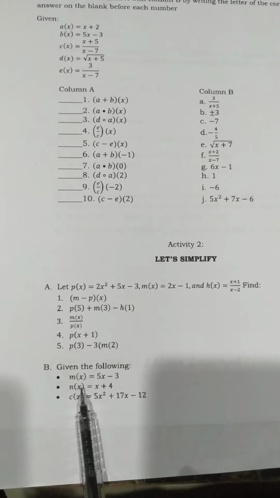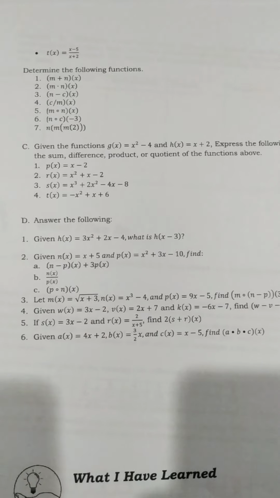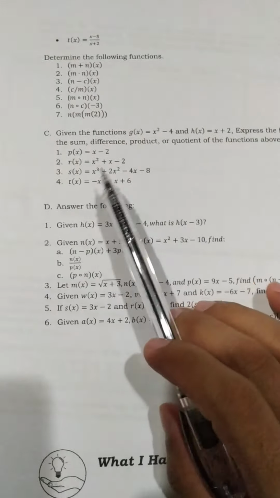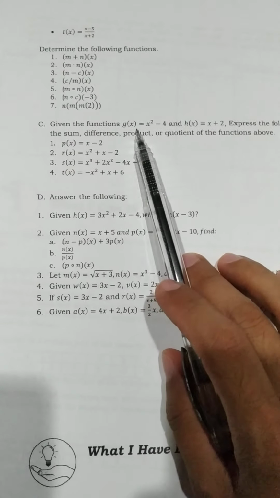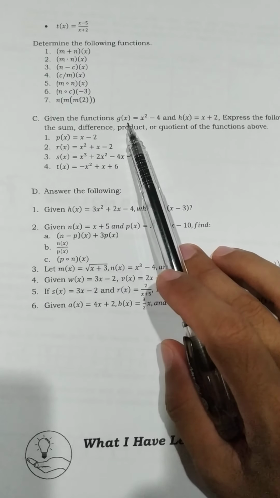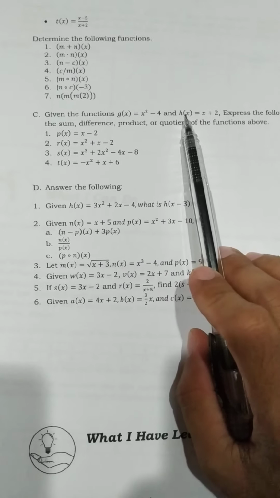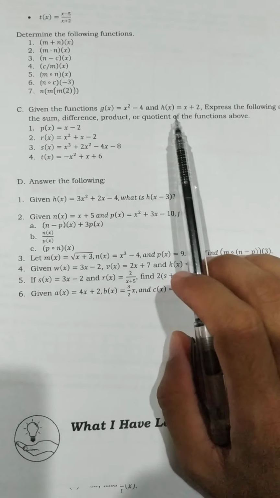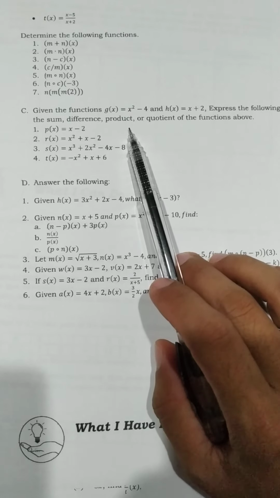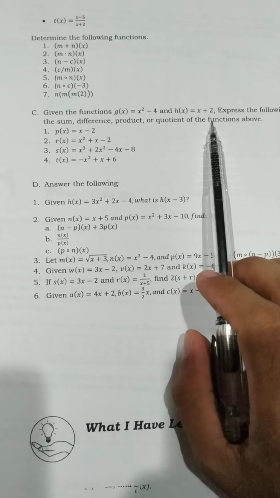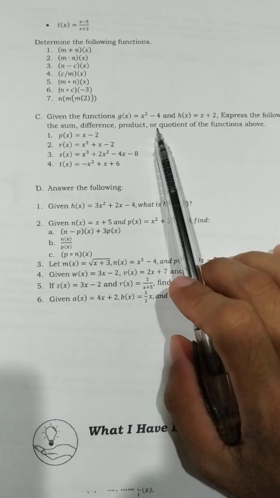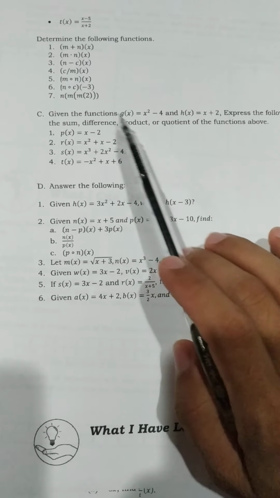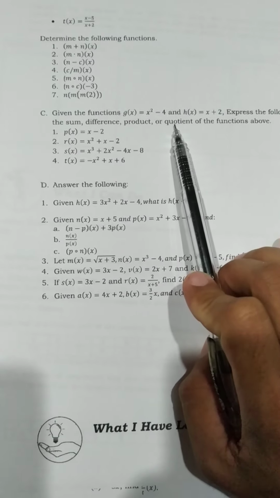Same with letter B. For letter C, what we will do in letter C, we are given these functions g of x and h of x. So the instruction is to express the following as the sum, difference, product, or quotient of the functions above. So what we will do is choose among these four operations: sum, difference, product, or quotient.